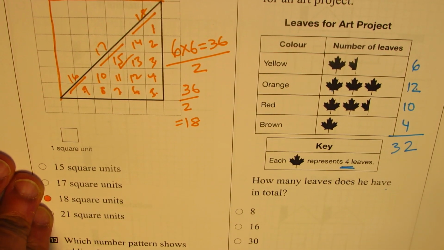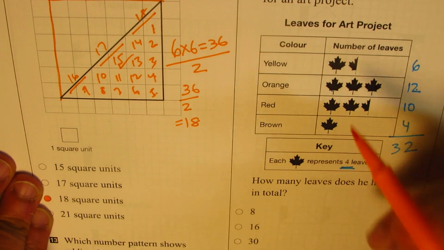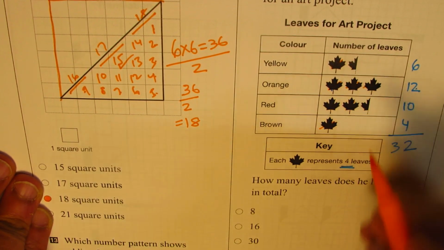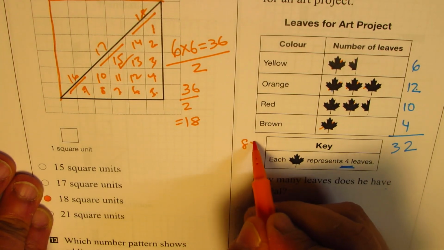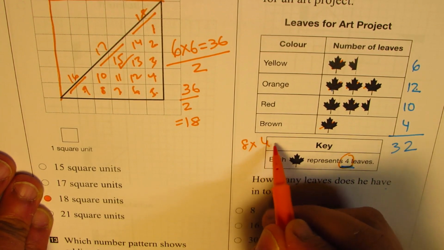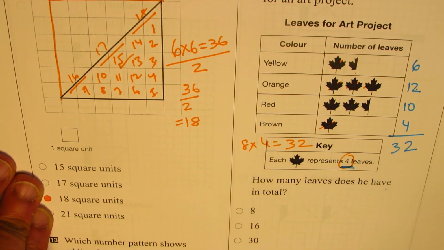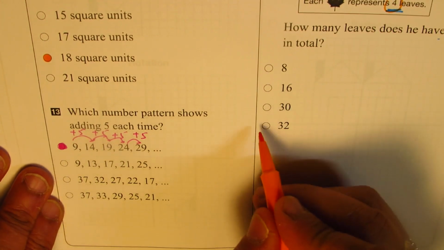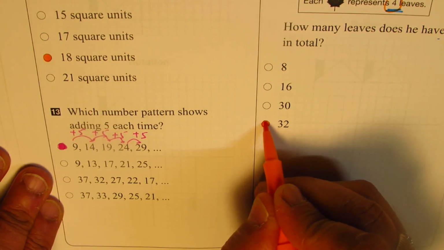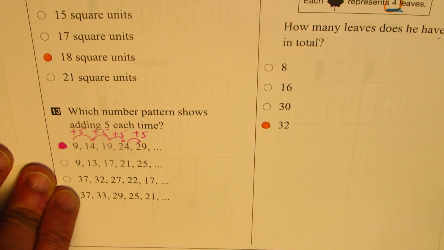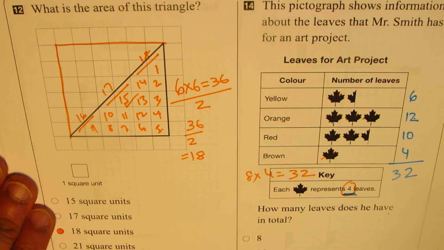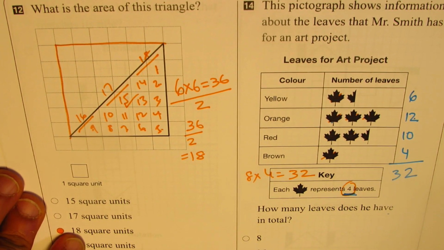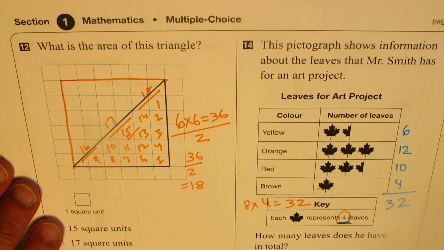You could do like this. Other way is just count the leaves. 1, 2, 3, 4, 5, 6, 7, and 1, 8. And you could say, well, it is 8 times the key, which is 4. So you get 32. Is that clear to you? So that is how you could do it. So we get 32 as the correct answer. So follow the method which works better for you. For total, there is no harm in just counting all the leaves and then figuring out the answer. Is that clear to you?